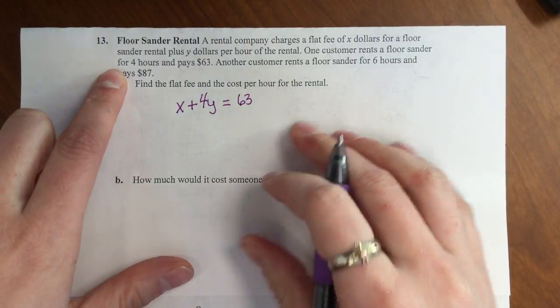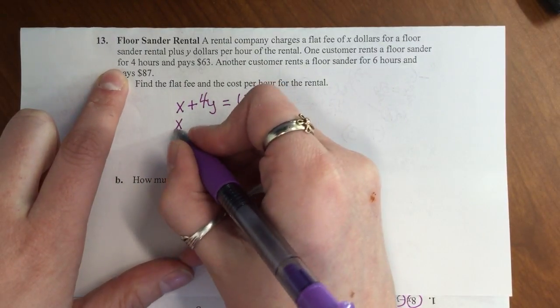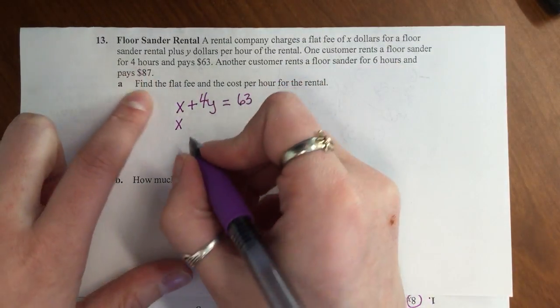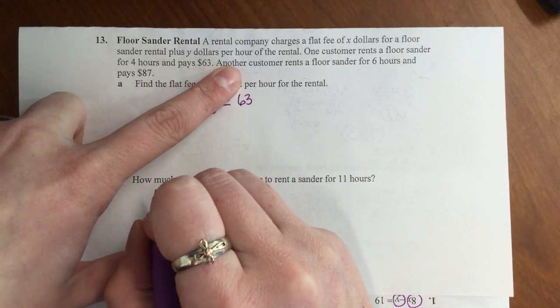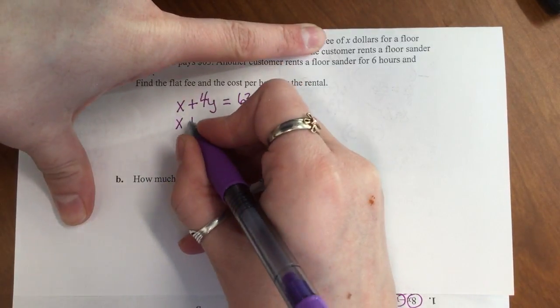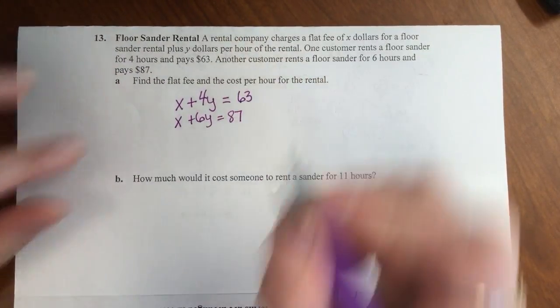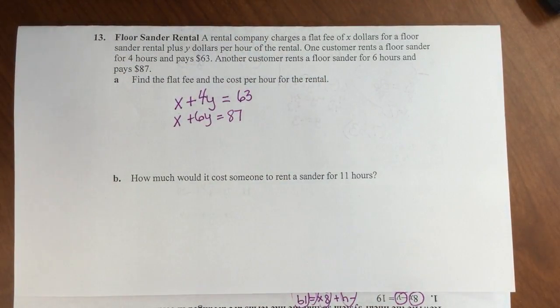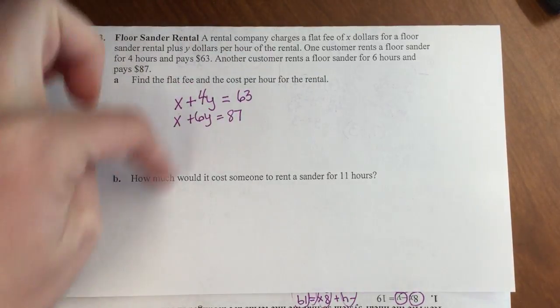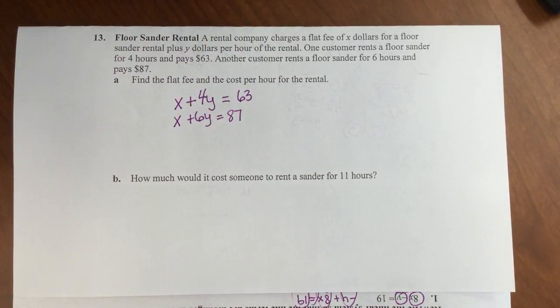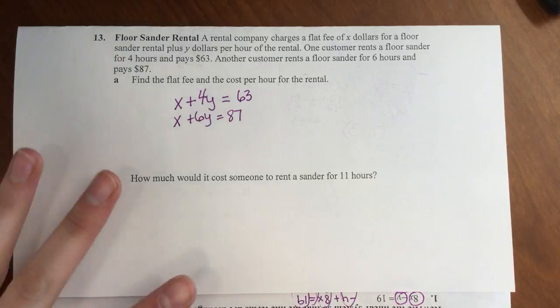Okay, one customer rents, X, this fee is still the same, plus 6 hours, so 6 times the hourly rate equals $87. Okay, so they are arranged in columns, X's, Y's equals numbers. Okay, find the flat fee and the cost per hour.